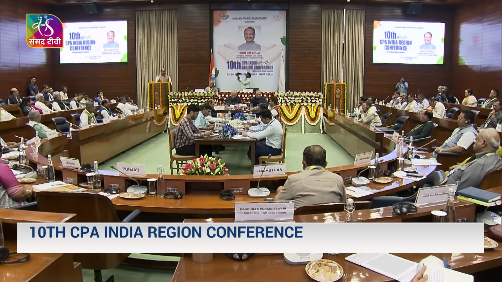Lok Sabha Speaker Om Birla urged legislative bodies to make governance more responsible and efficient by ensuring accountability and transparency of the executive. Rajya Sabha Deputy Chairman Harivansh and presiding officers of legislative bodies from states and UTs participated in the session.